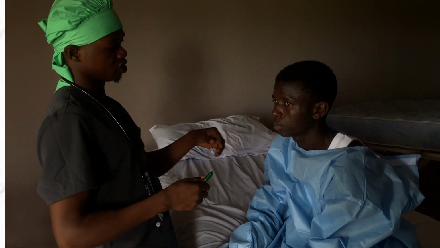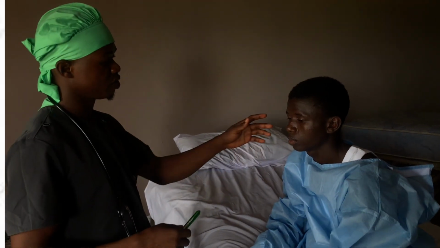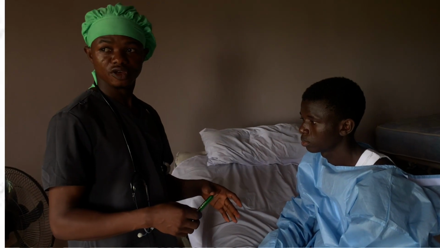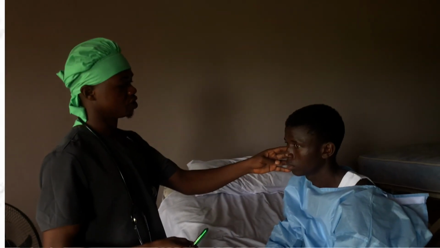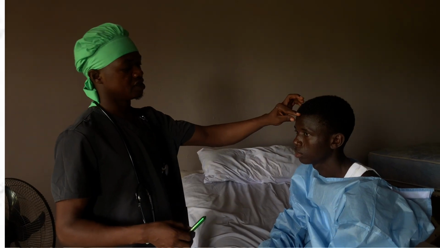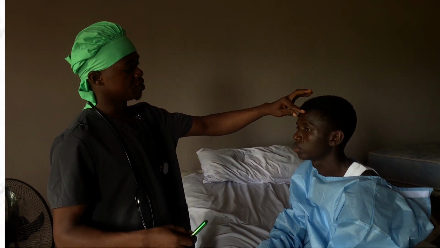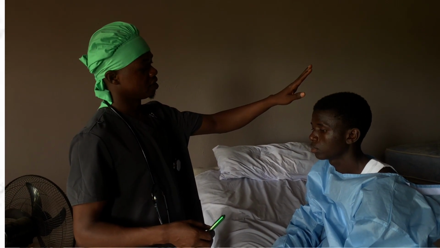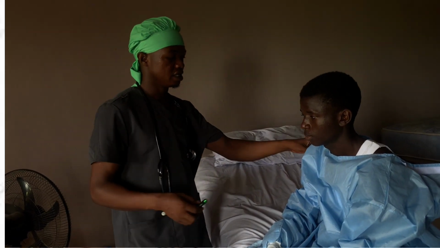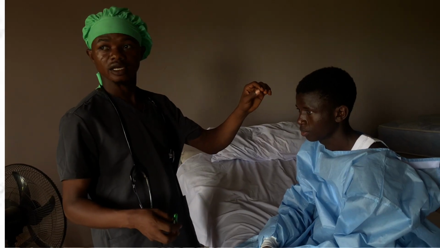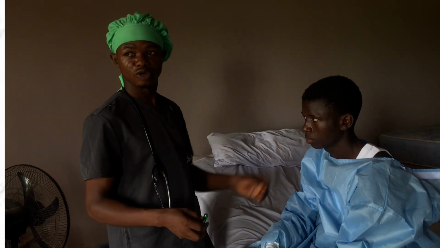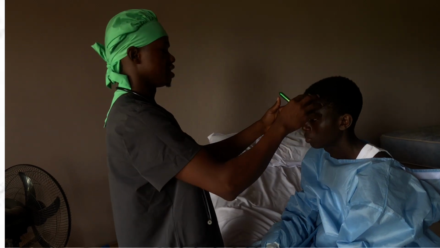So during this process, just after you have done this, you verbalize what you are finding using a very short acronym, which is PERRLA. The pupils are equal, round, and react to light and accommodate. That is PERRLA: the pupils are equal, round, react to light, and accommodate. So that is the finding.